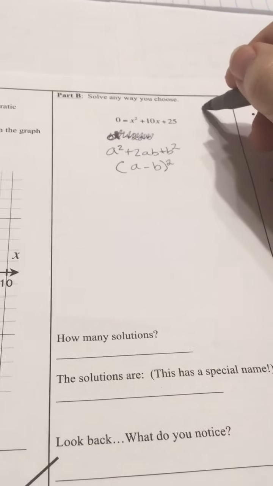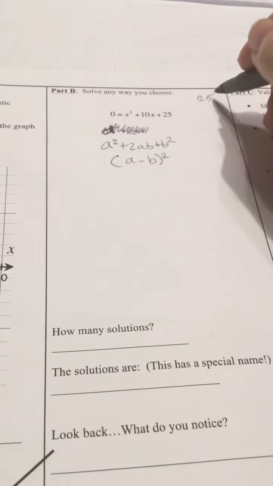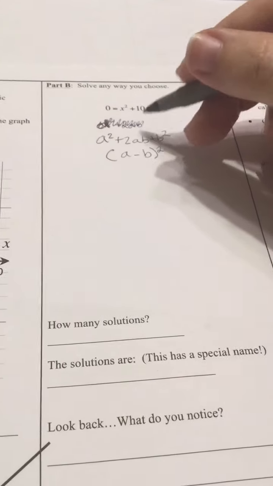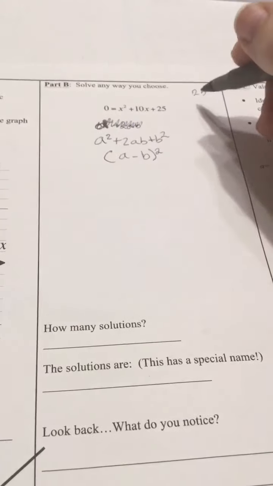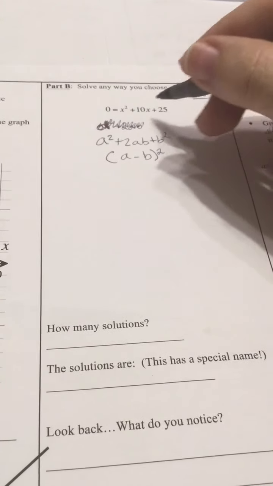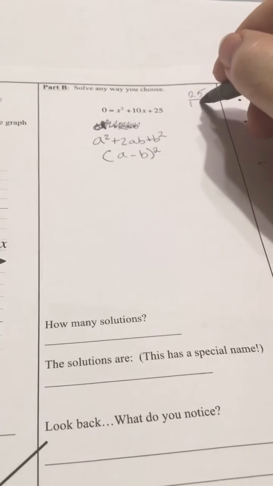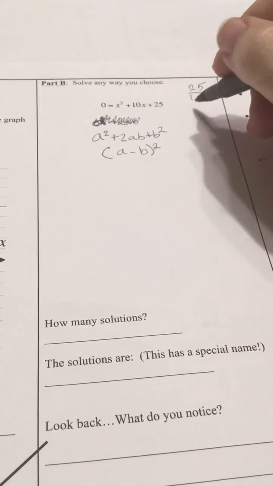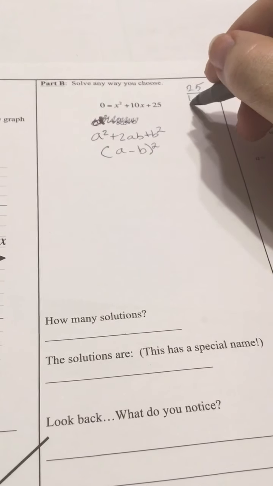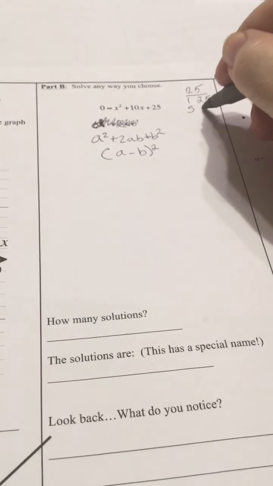So if we take a look at this, we're trying to multiply to 25 and add to 10. If we want to do it this way, we'll see that it's going to factor into our perfect square trinomial. So it's going to be either 1 times 25, which isn't going to work, or 5 times 5.